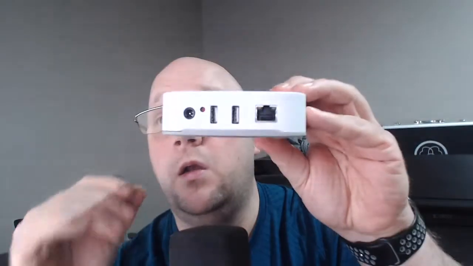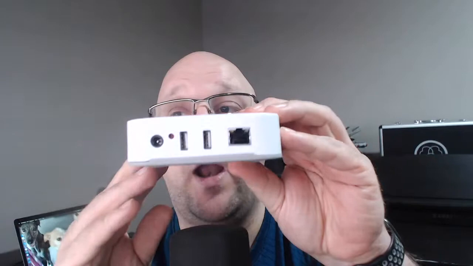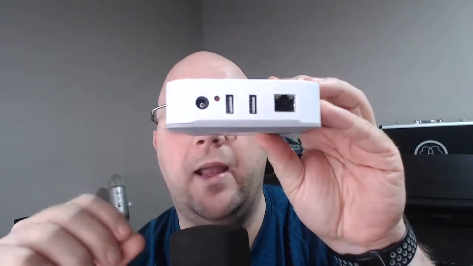This is a first generation SmartThings smart hub. It's just a little box. On the back of the box, you'll see that there are two USB ports, a power plug, and an Ethernet cable. Inside of here, there are radio transmitters and receivers to transmit data back and forth between these smart devices.